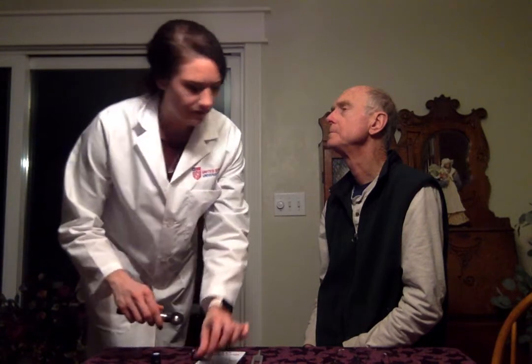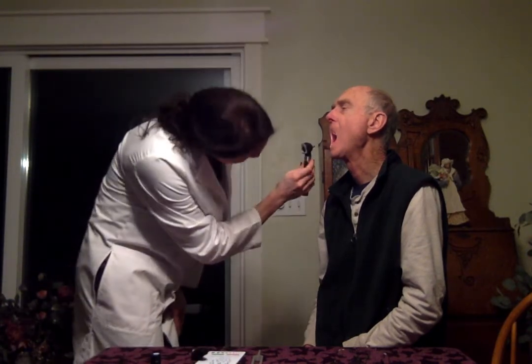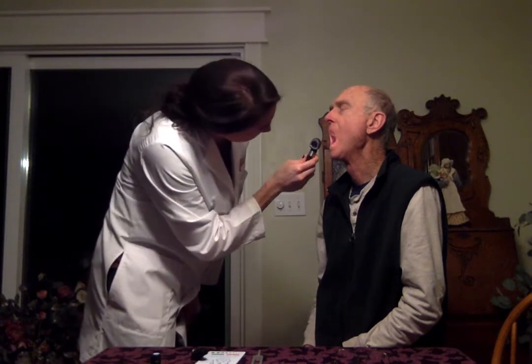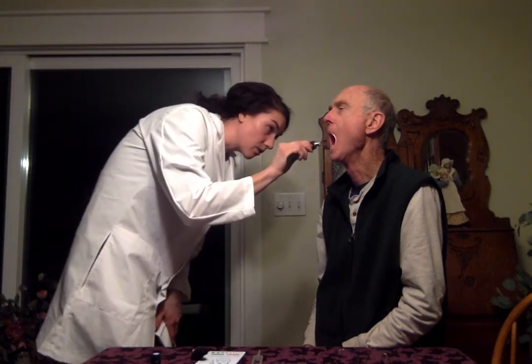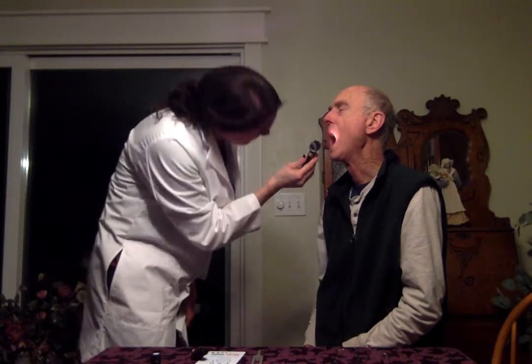I'm going to go ahead and move towards the mouth. So I'm going to first assess the lips. I'm going to assess for any cracking, dryness, any type of discharge or anything like that. I'm going to have him open his mouth. And now I'm going to assess the buccal mucosa. I'm going to assess for any redness, inflammation, anything that looks like an infection, abscesses, cold sores, anything like that. So it looks pink, looks healthy.